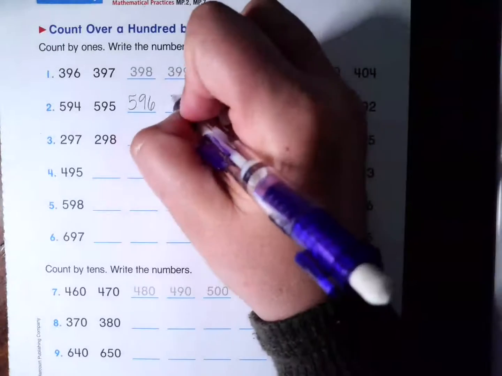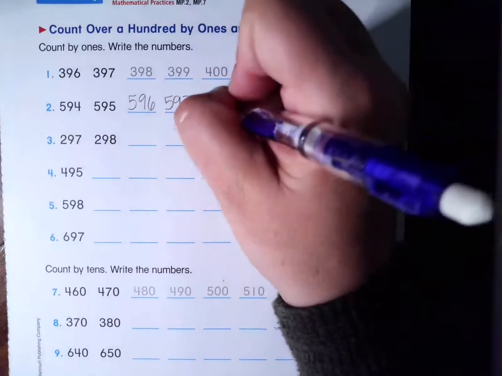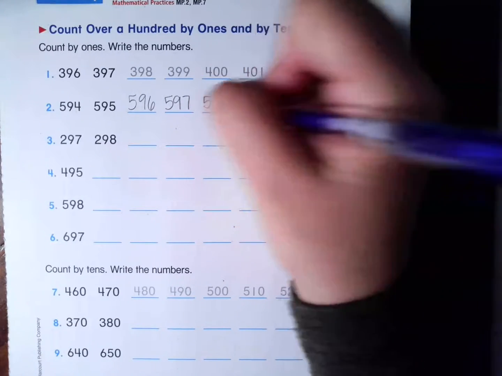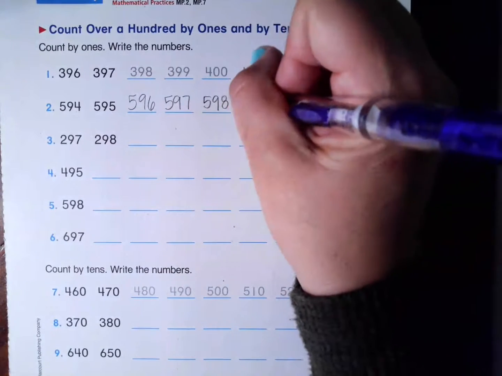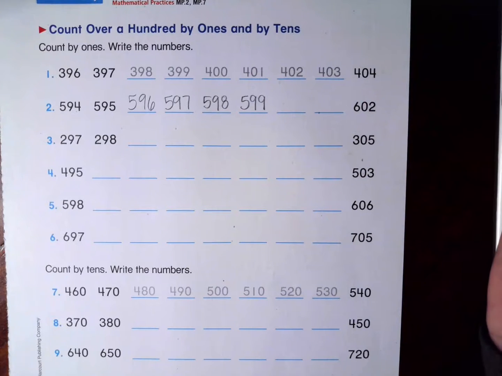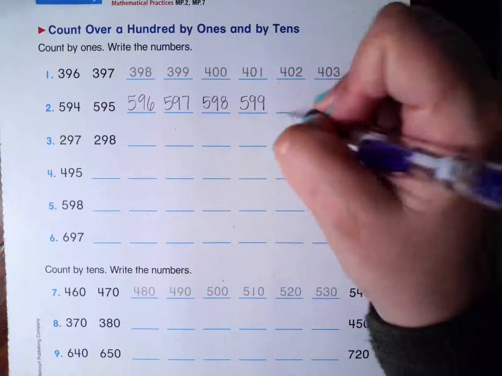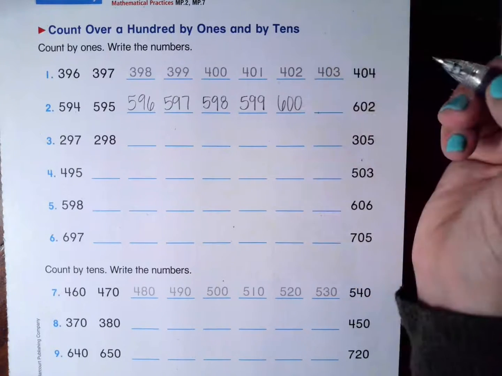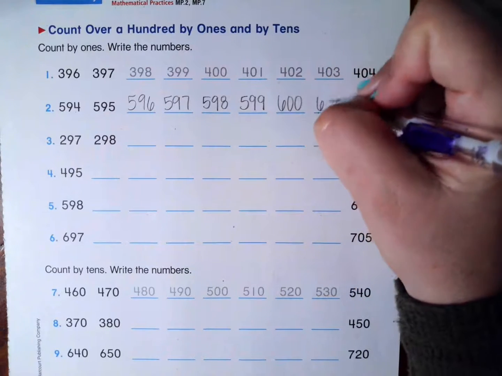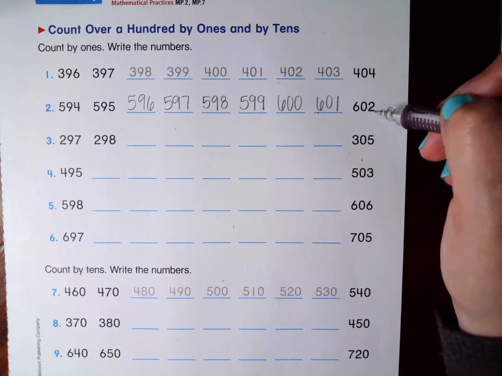596, 597, 598, 599. Now here's where our change happens. We go from the 599, jump one more. Now we're at 600 and 601, and then we go to 602.